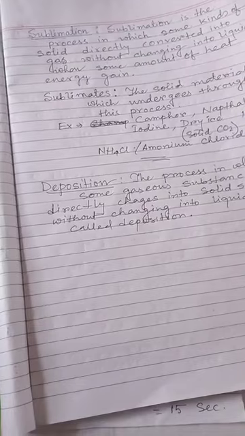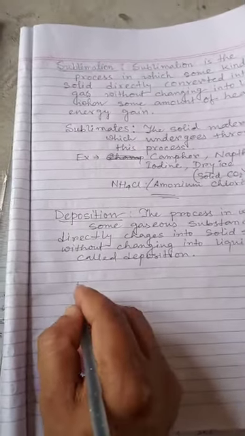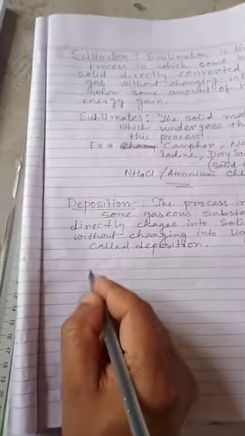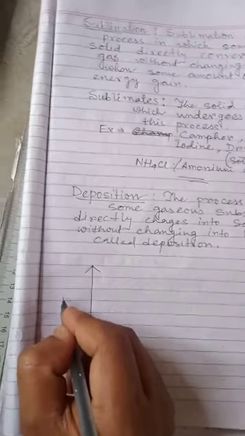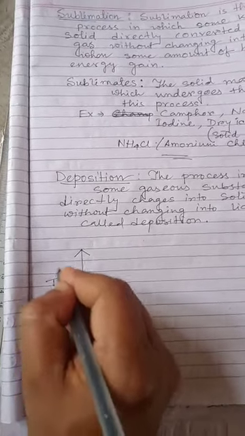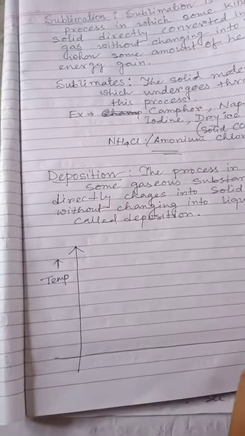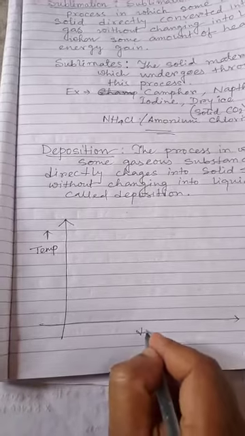And now I am showing you a graph of the change of all states through the various processes. This graph is also in your book, so try to understand this graph. This graph is showing like that. On the y-axis we marked temperature, and on the x-axis we marked the heat given.